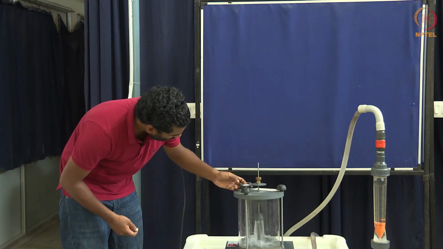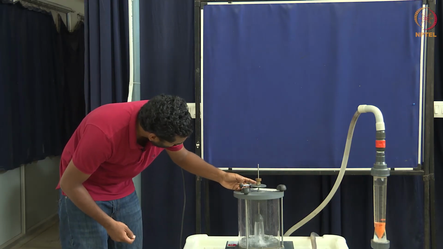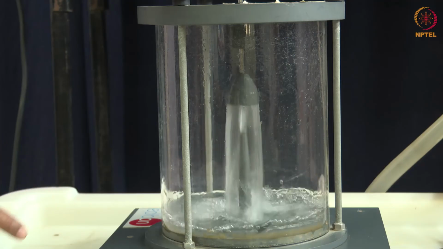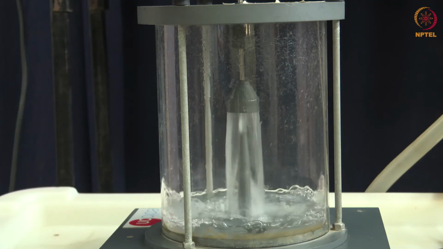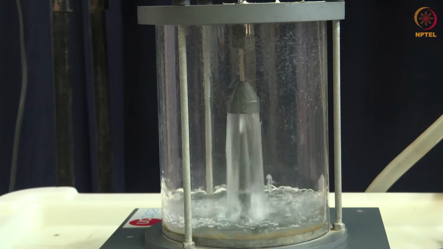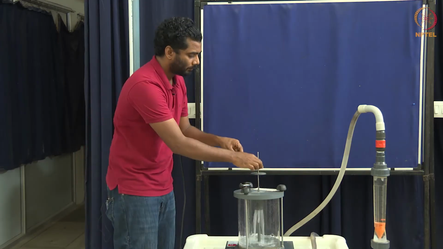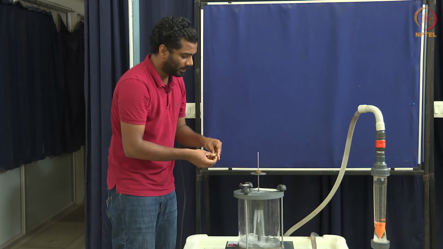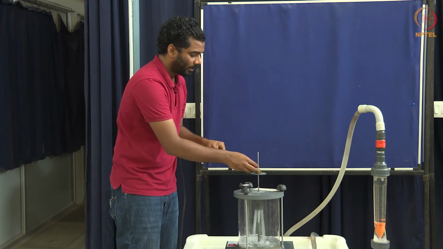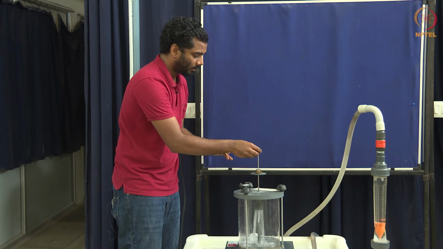Yes, now we can see that the added weight is more. That's why the weighing pan is moving down from the equilibrium point. Now we need to adjust the weights in a trial and error way.